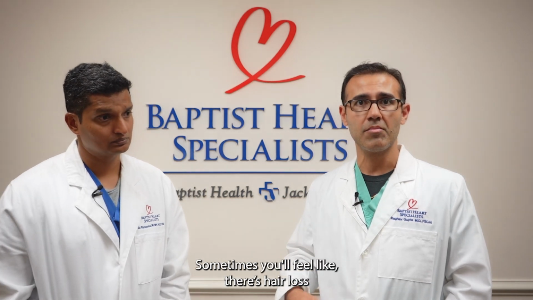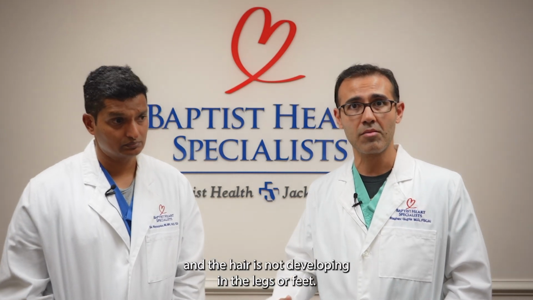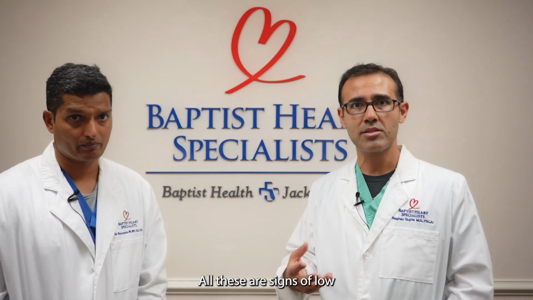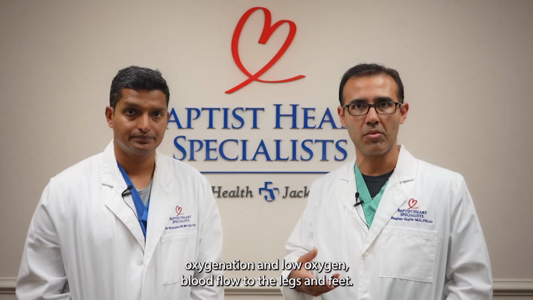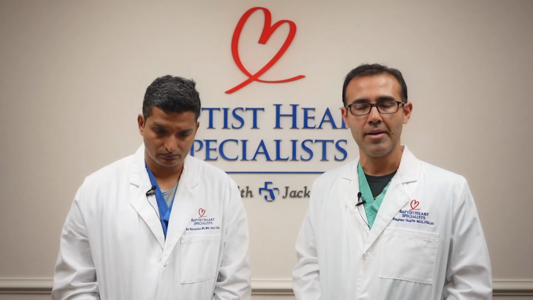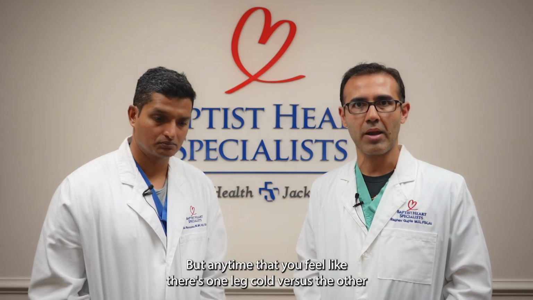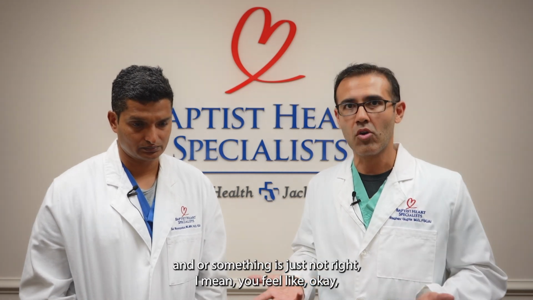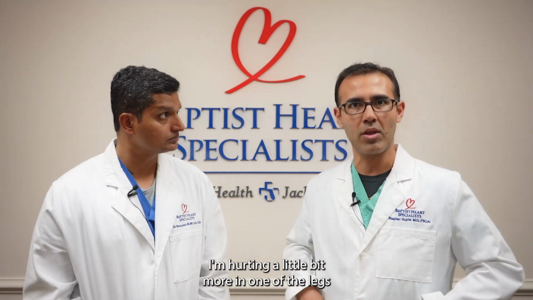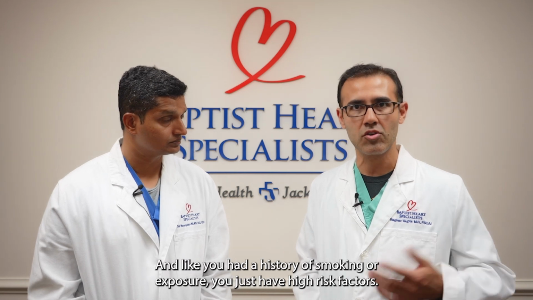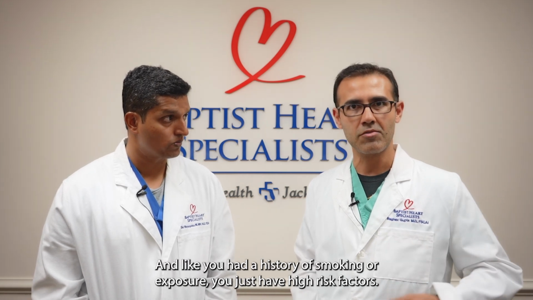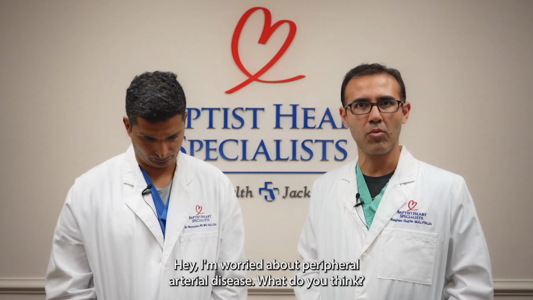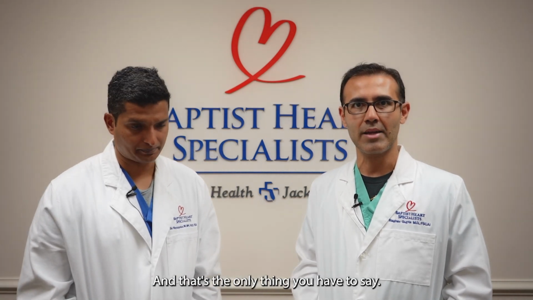Sometimes you'll notice hair loss, and the hair is not developing on the legs or feet. Nails are not growing. All these are signs of low oxygenation and low oxygen blood flow to the legs and feet. So those are the things that you want to look out for. But anytime you feel like one leg is cold versus the other, or something is just not right, I mean, you feel like, okay, I'm hurting a little bit more in one of the legs, and you've had a history of smoking or exposure, you just have high risk factors, I would have a very low threshold to contact your primary care doctor and say, hey, I'm worried about peripheral arterial disease, what do you think? And that's the only thing you have to say.